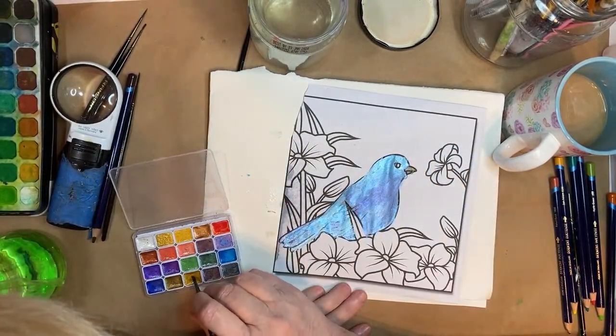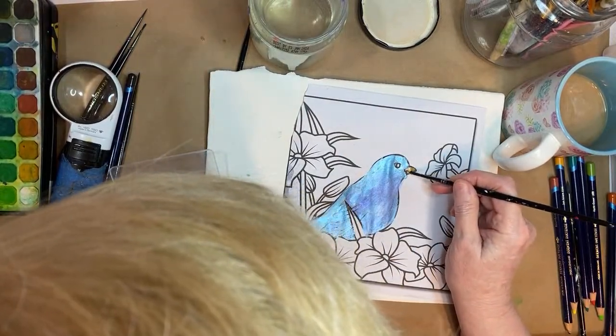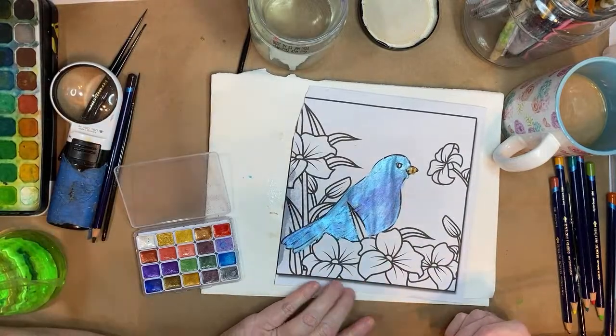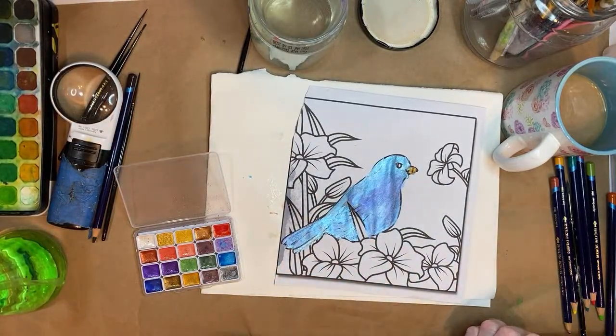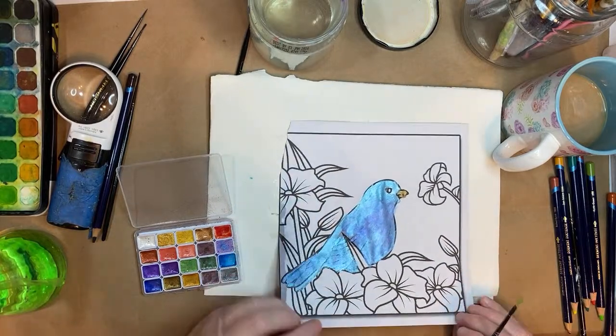Trying to put some of this yellow on his beak, but it's hard to see it till it dries maybe. Yeah, they do. I think I will go back and see if I can get a bigger palette.